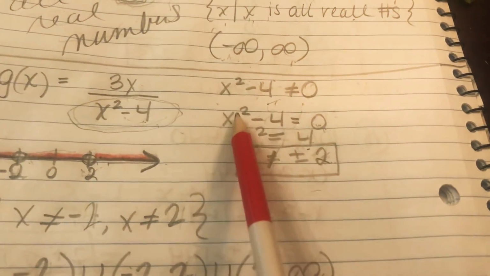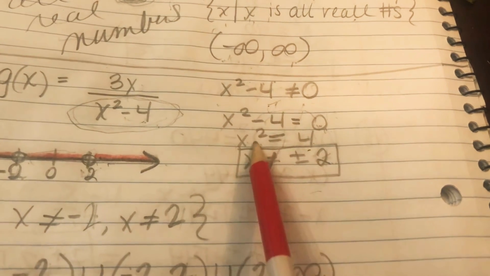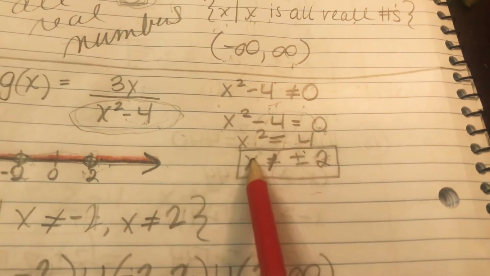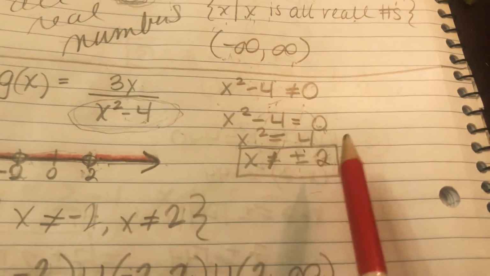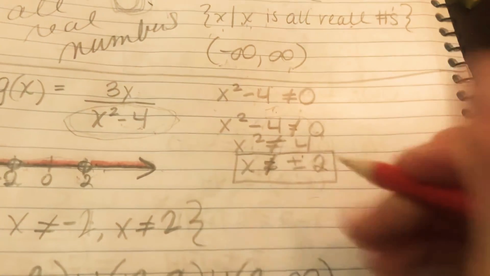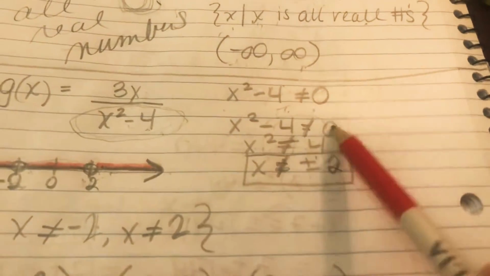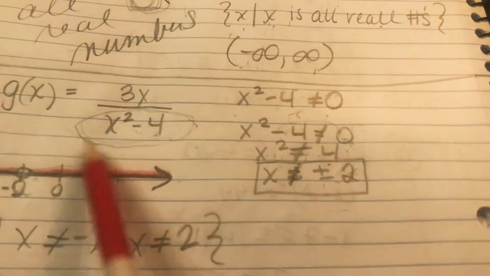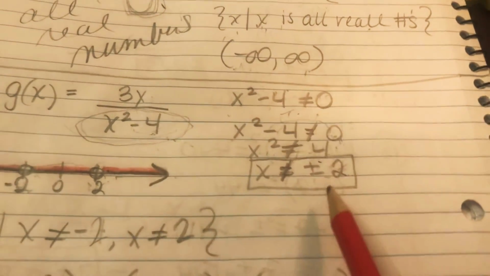If I solve for x, I would add the 4 over here, so I get x squared equals 4. Then I square root both sides, so I have x equals positive or negative 2. That's what we can't have, because that would make the denominator 0. So set it equal to 0, solve for x, and that's what you can't have. Okay, so anything else works.